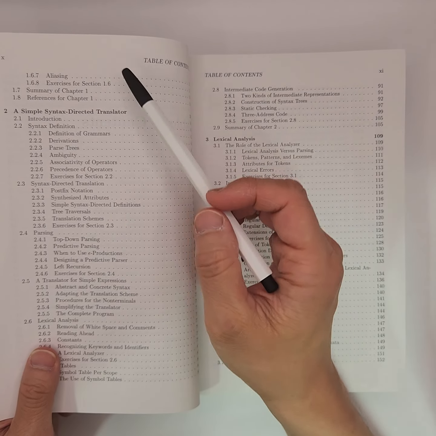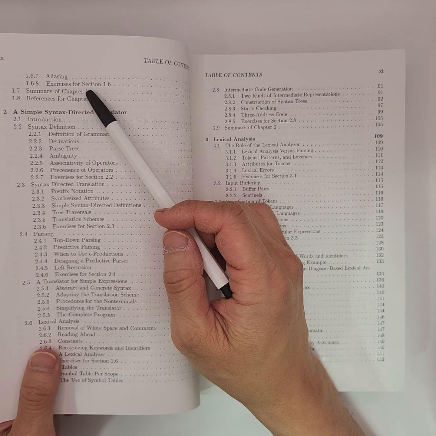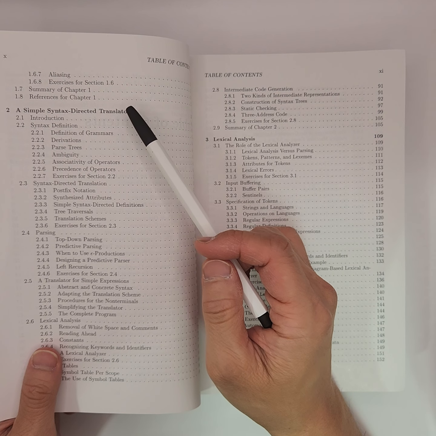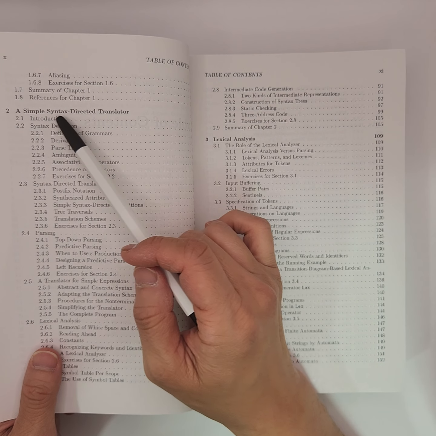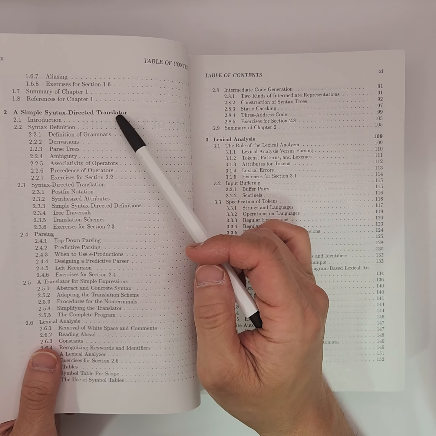Aliasing, and summary and references. Chapter 2, a simple syntax-directed translator.